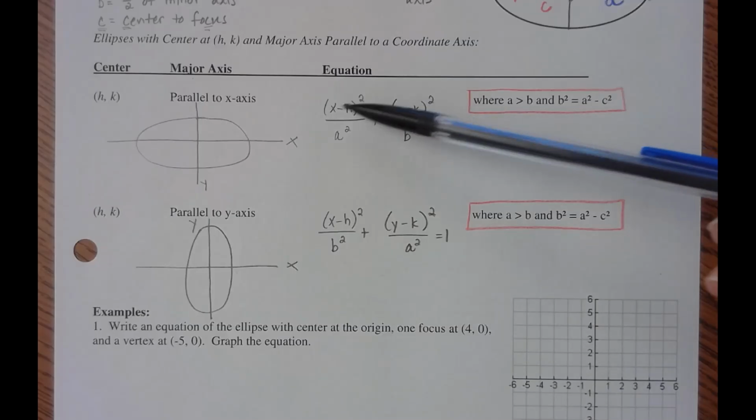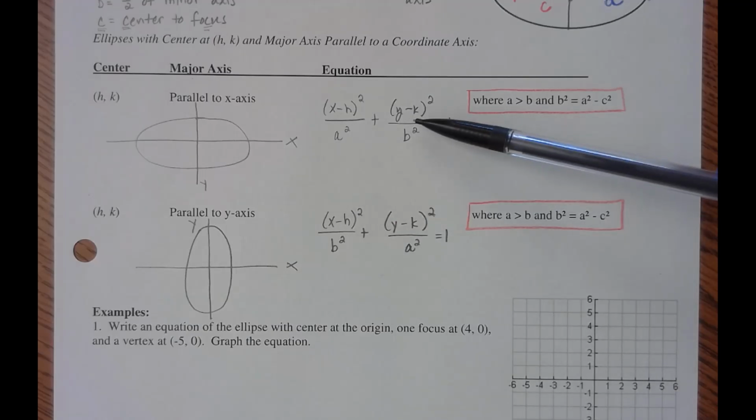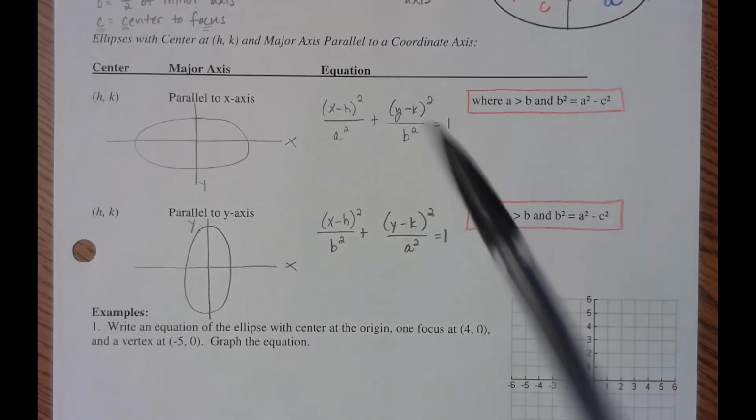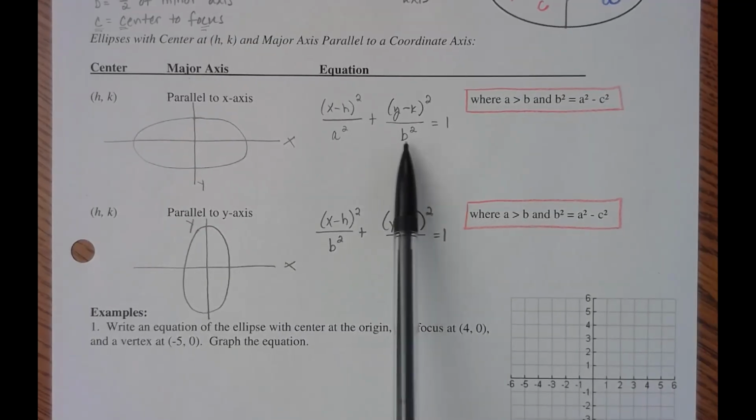They both start with x minus h squared. And they both have y minus k squared, just like we saw with the parabolas, x minus h, y minus k. The difference is where a squared and b squared are.